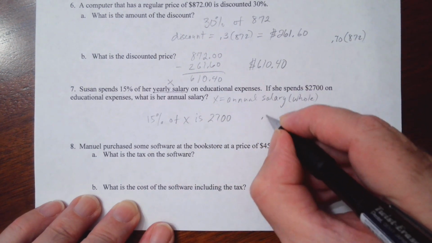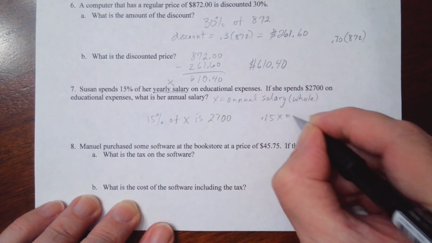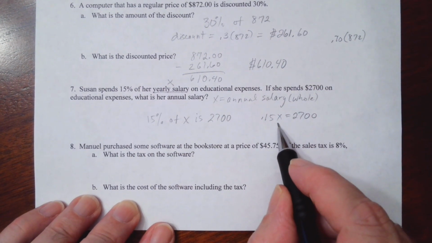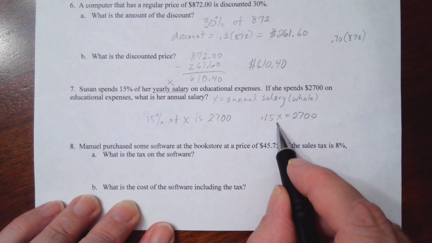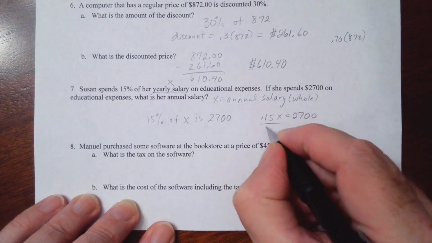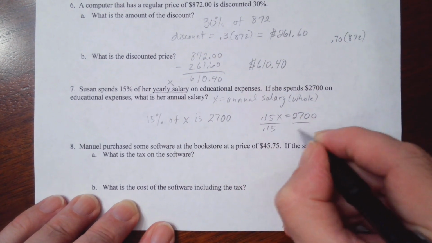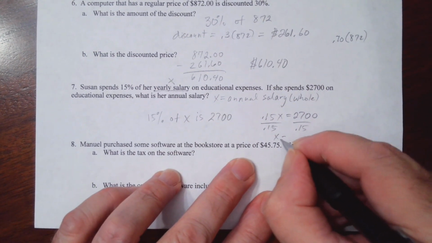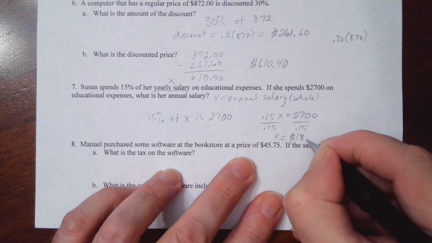So this would be 0.15x equals 2,700. Notice it's 15% of some bigger number. We'll divide both sides by 0.15, and we get x is equal to $18,000.